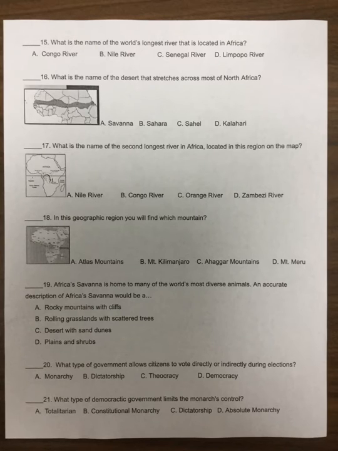Question number 16. What is the name of the desert that stretches across most of North Africa? Is it A, Savanna, B, Sahara, C, Sahel, or D, Kalahari? Remember, before choosing your answer, to look at that picture. That picture will help you determine the correct answer. It's not a full desert, but it's turning into a desert.